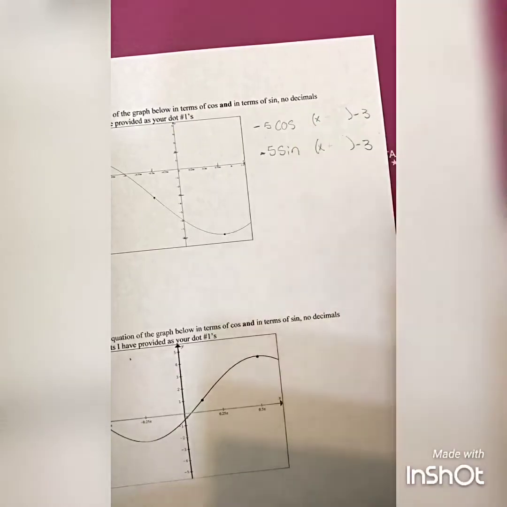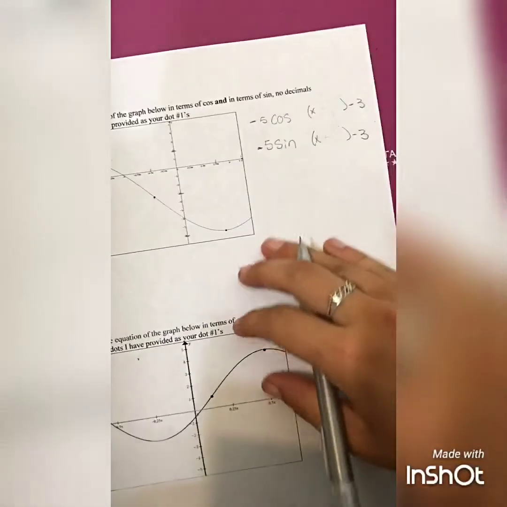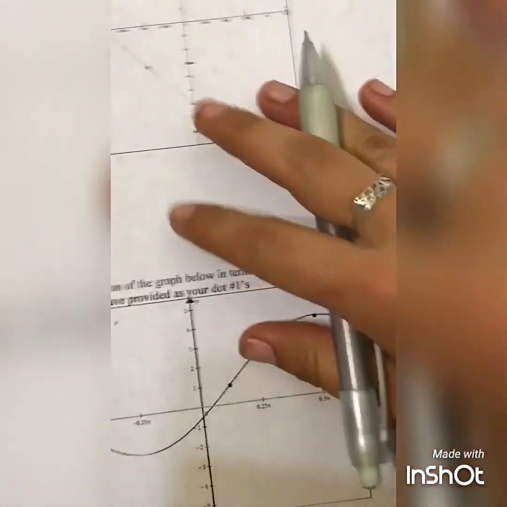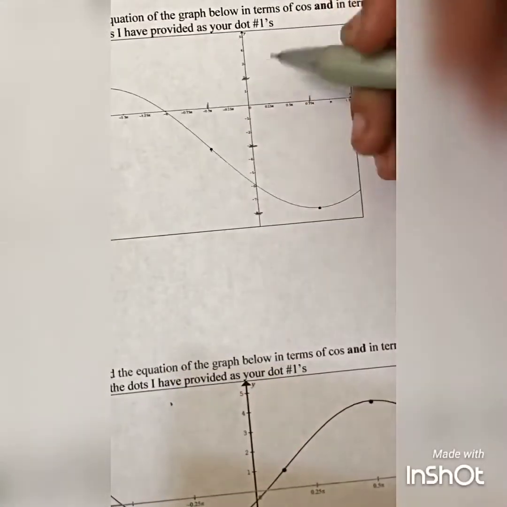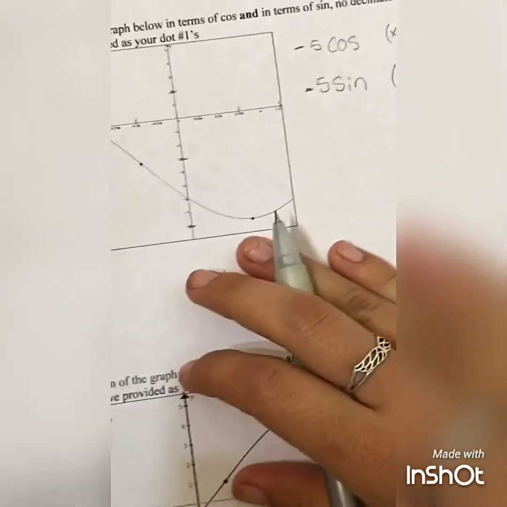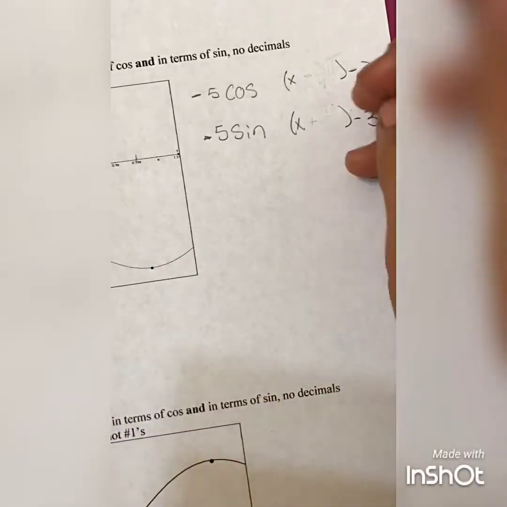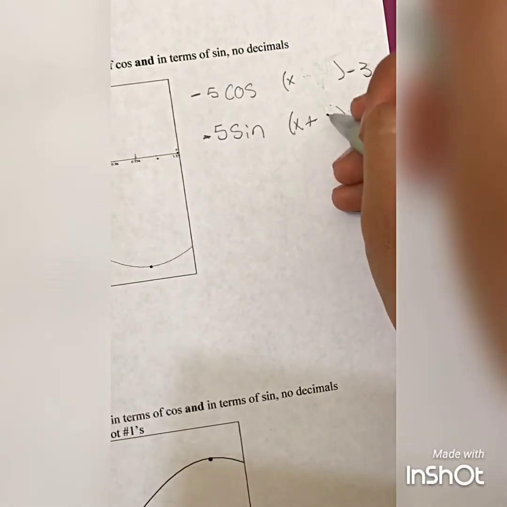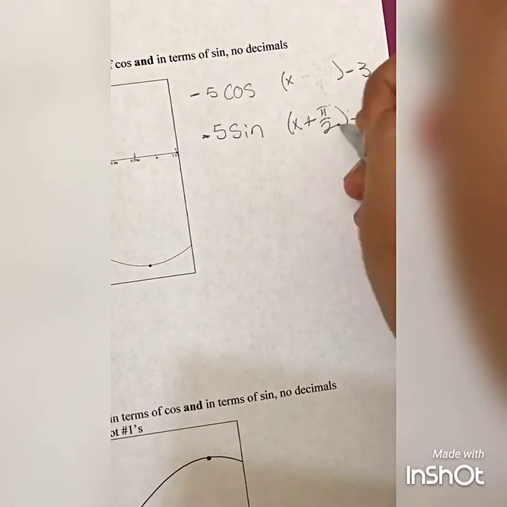And then we have to find our starting points, which are given to us. These are dots number 1. For sine, we have -1/2 pi. So moving to the left, we put the positive, and then pi over 2.